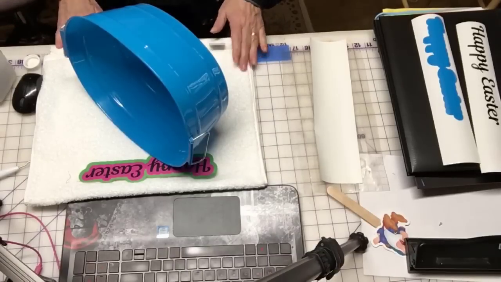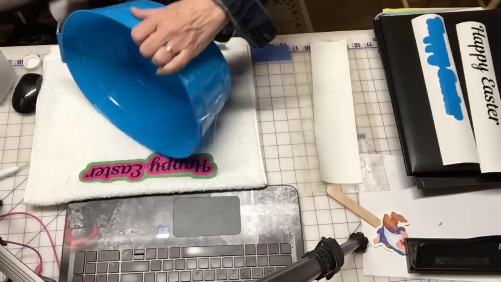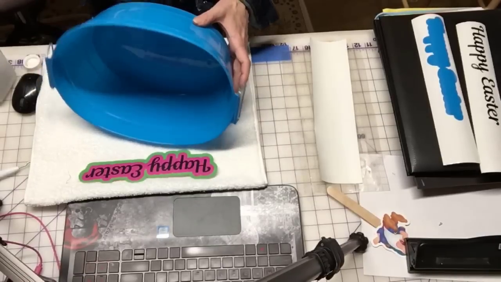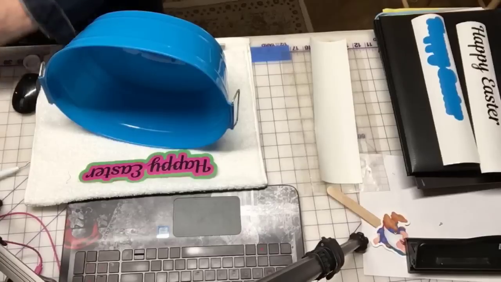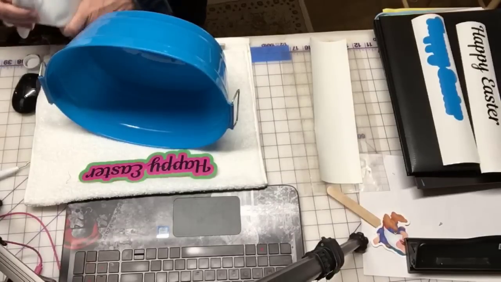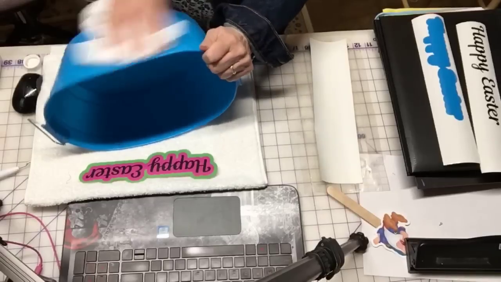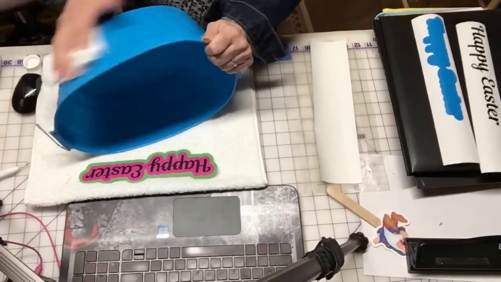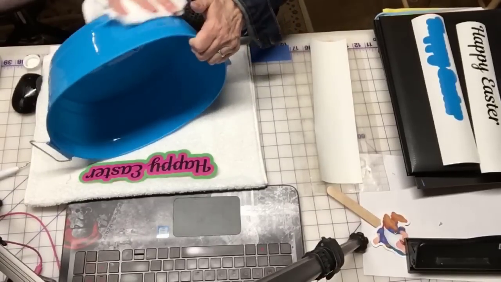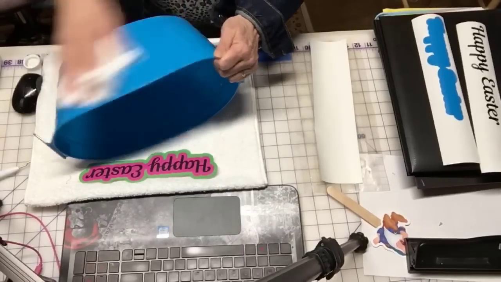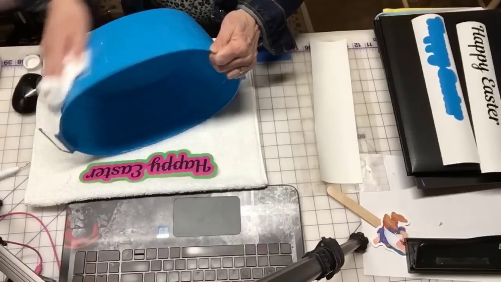Okay, I'm ready to start the next part of the project. I have a bucket here that I just got from the Dollar Tree, so obviously it was $1. I'm going to clean it off first with my alcohol. I use rubbing alcohol, the one that's 91%, although I don't know if that's absolutely necessary. But I clean this well, and I've got to make sure it dries really well.